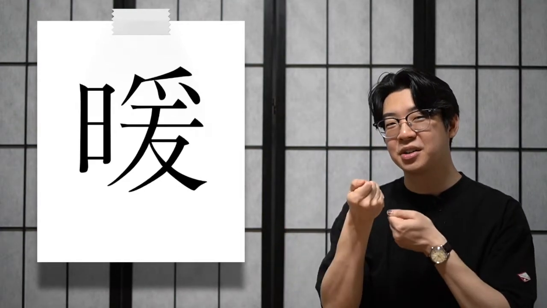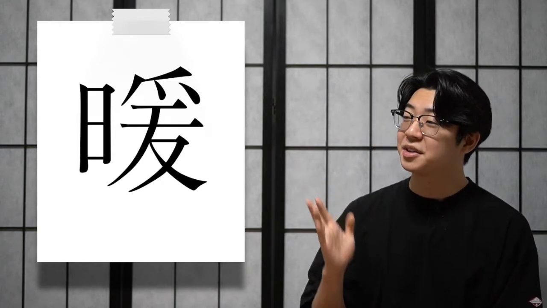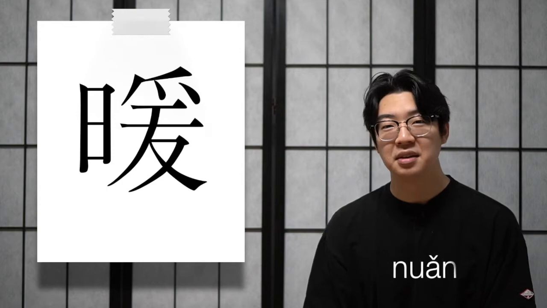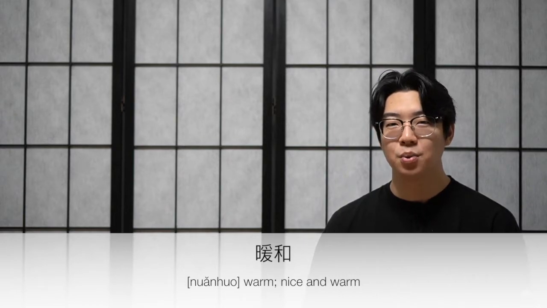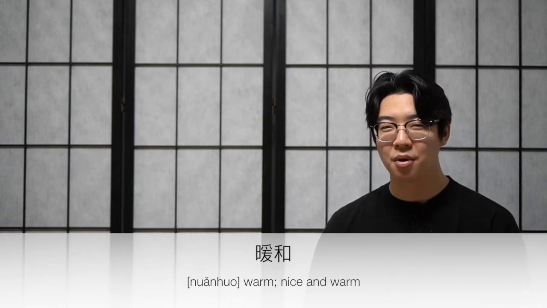Here's the next character. From here, let's add a character that means sun. If you could pull the sun closer to you, it would be very warm. This character is pronounced yuán and means warm. It is used in this word, yuán, which means warm or nice and warm.